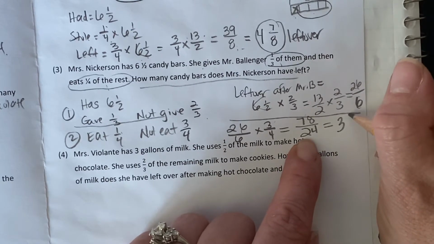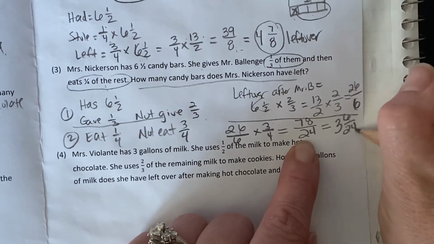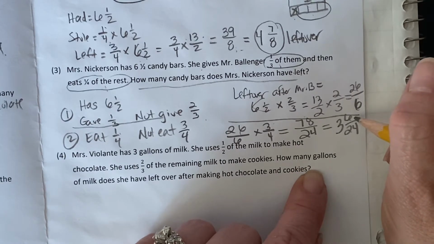or 72. So then I would have 6 24ths left. 3 and 6 24ths left.